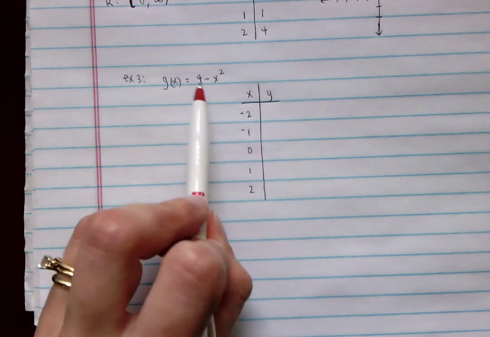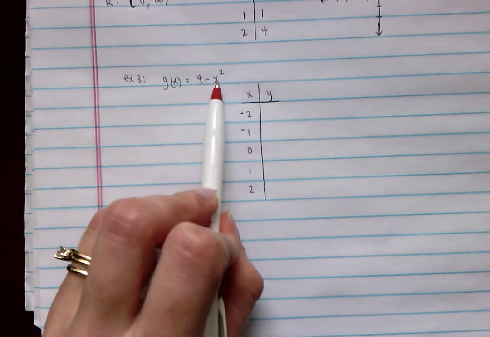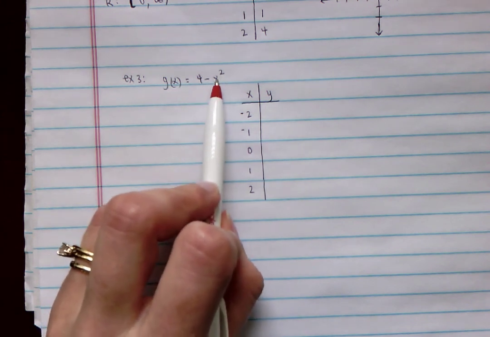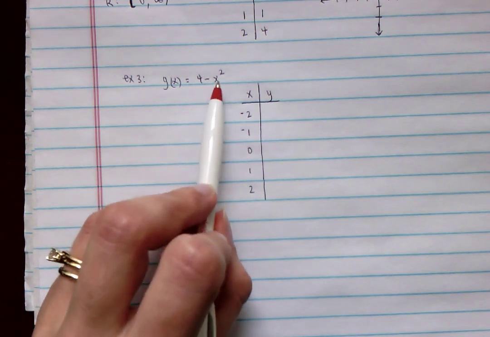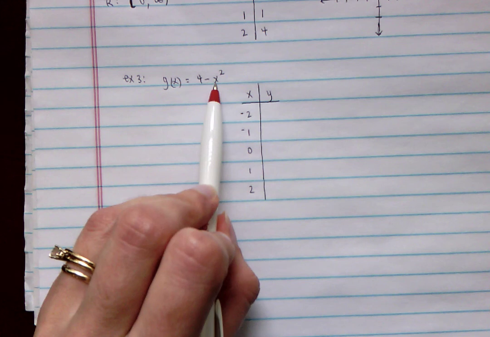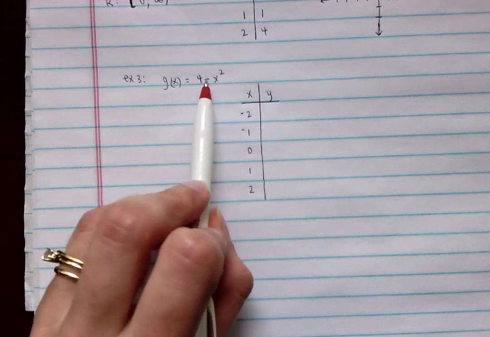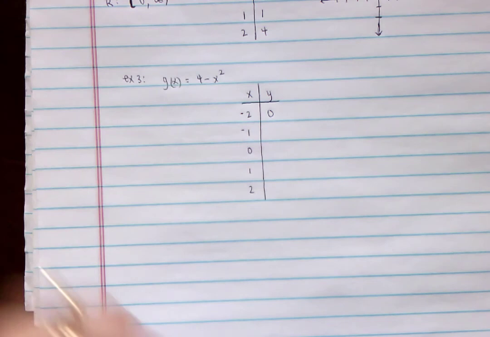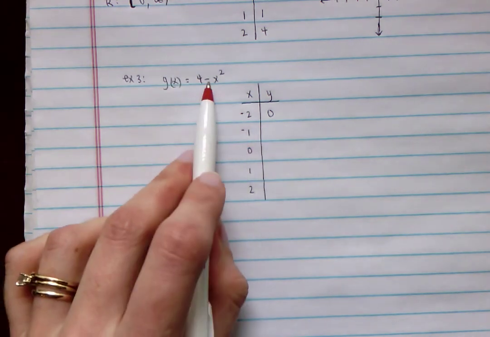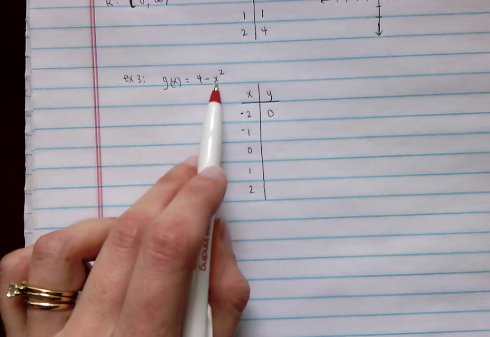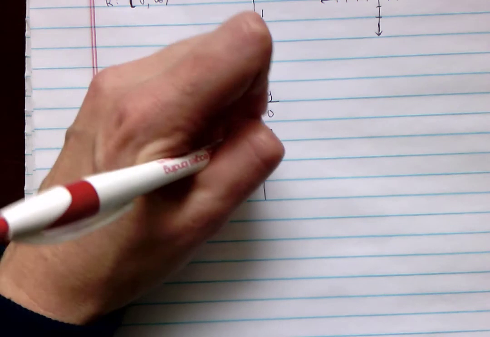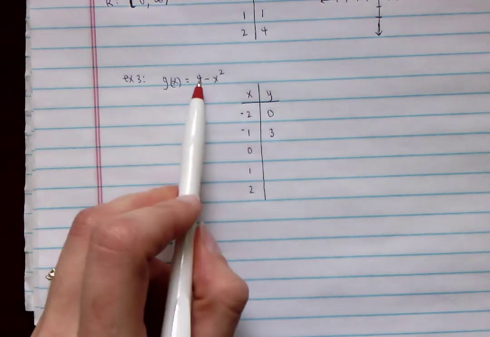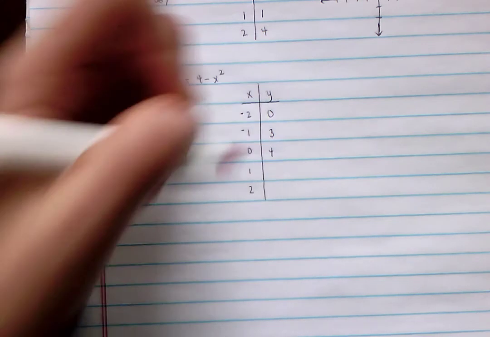So for this one, this is 4 minus negative 2 squared. Now, remember, order of operations tells us to do the exponents first. So 4 minus negative 2 squared. Negative 2 squared, negative 2 times negative 2, is 4. 4 minus 4 is 0. Now let's do this one. 4 minus negative 1 squared. Negative 1 squared is 1. 4 minus 1 is 3. If you plug in a 0 there, 4 minus 0, it's 4.